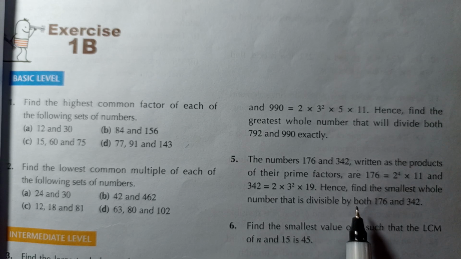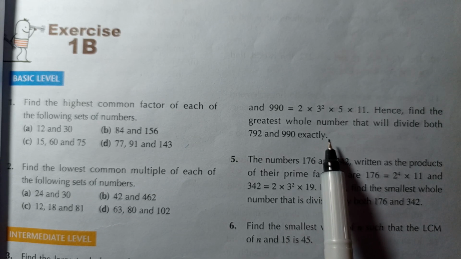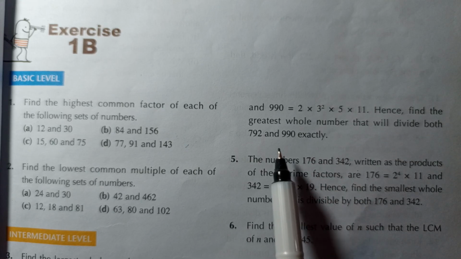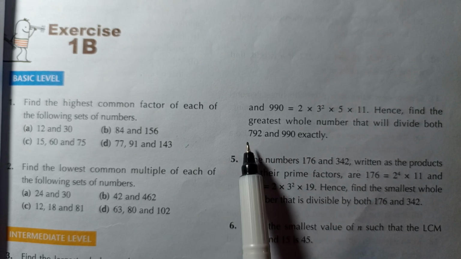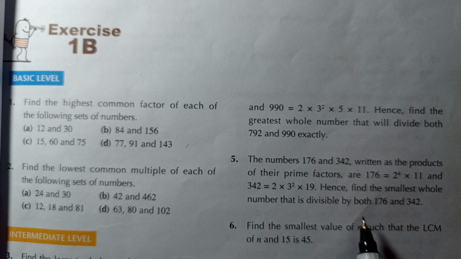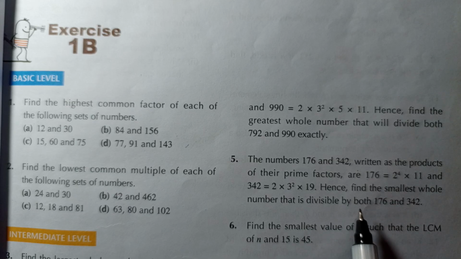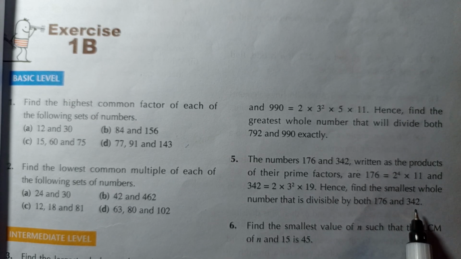So we will find the LCM, and the LCM will be divisible by both of these. In LCM, the number that we find is always greater than, or at least equal to, any one of the numbers, and that LCM can be divided by both of these numbers.